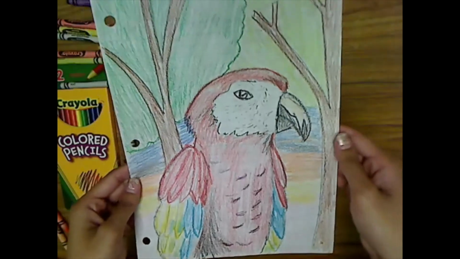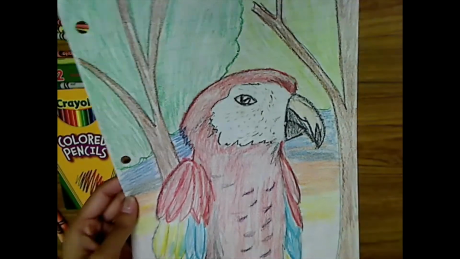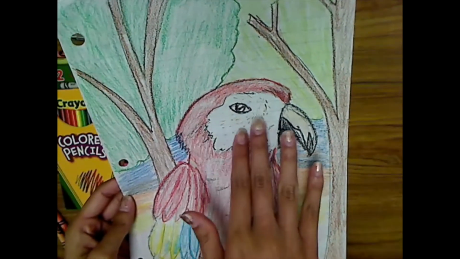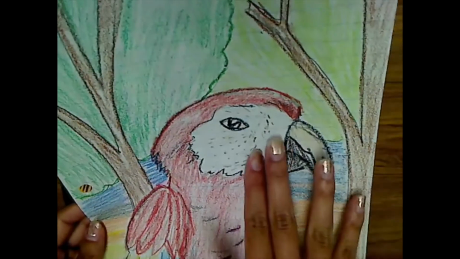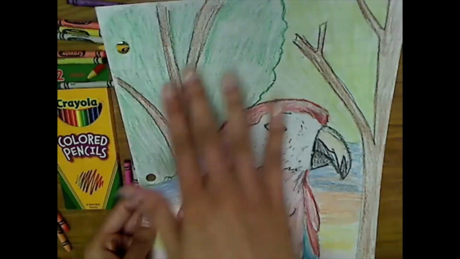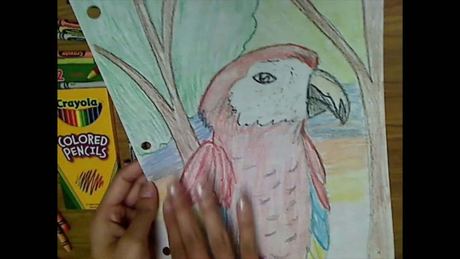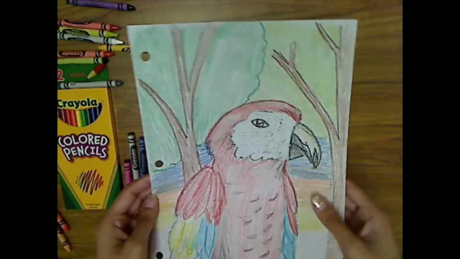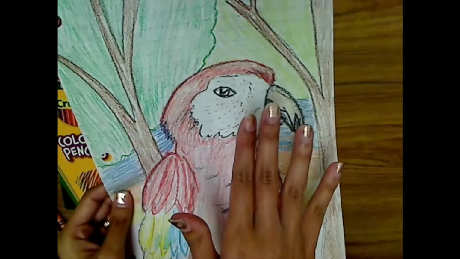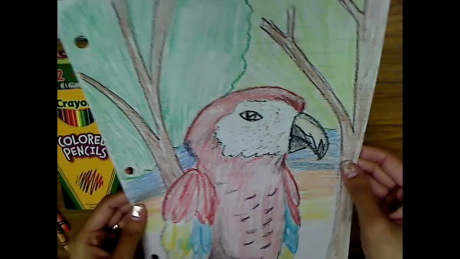All right, this is my finished picture of my parrot. So you can see that I colored everything in. The only part I didn't color was this part of the face just because those feathers are meant to be white. But I did color everything else in. I colored my whole background. That included the trees. I did a sunset in the background as well. So color your entire paper. Unless you have some white feathers, that should probably be the only thing that is left white.